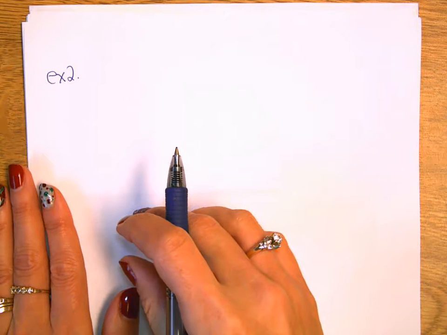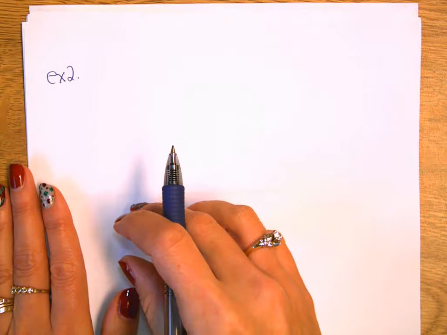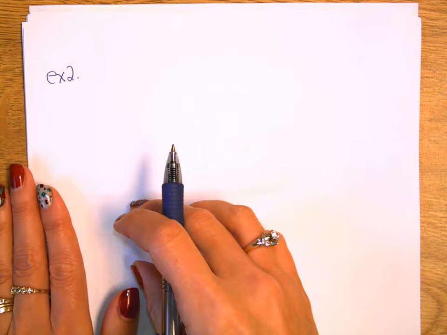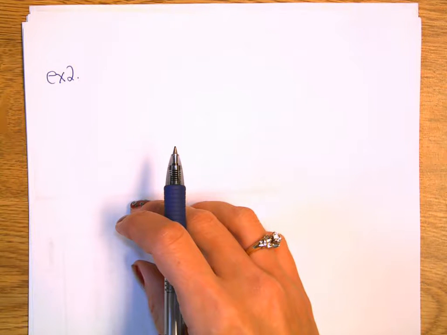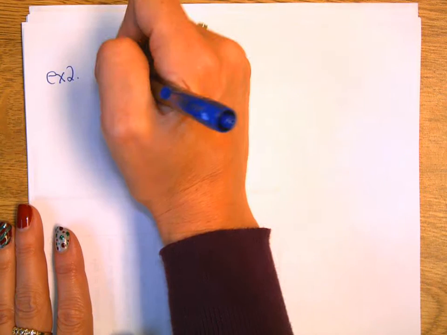Okay, a pilot wants to fly on a bearing of 74.9 degrees.